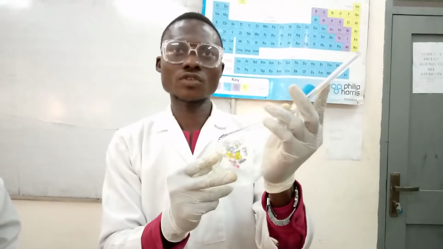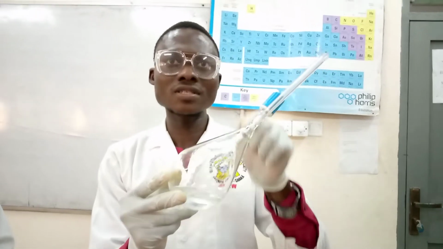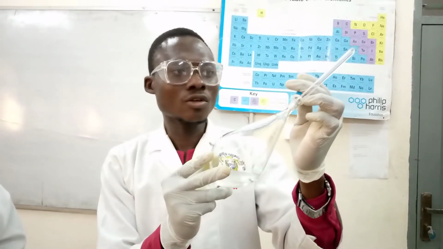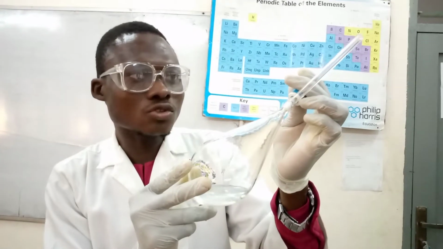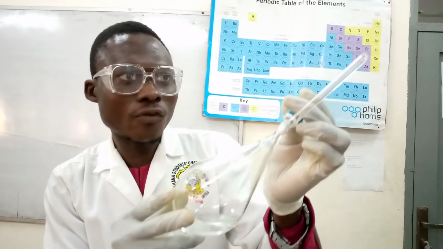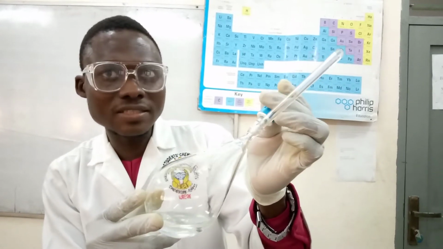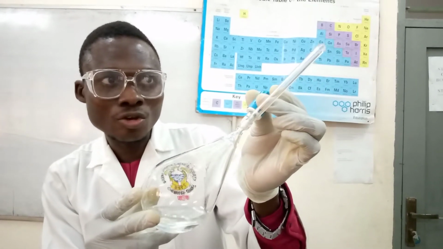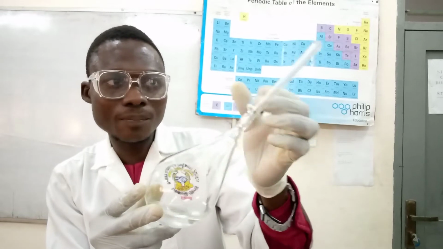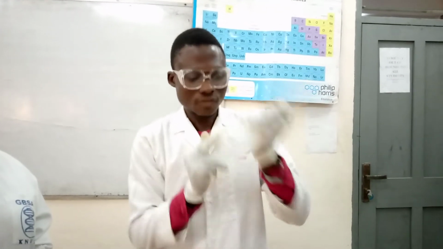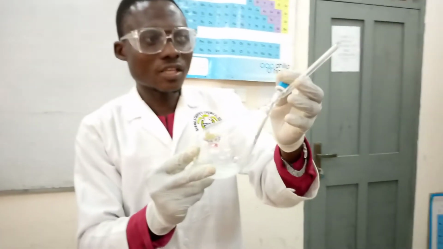When you shake for some time, you see that pressure will build up in the separating funnel. So you release your stopper a little, just for the pressure built in the separating funnel to be freed. You see that you can see some effervescence coming, then you close it back again. Then you do your shaking vigorously. The shaking is vigorous. Then you release the pressure again.